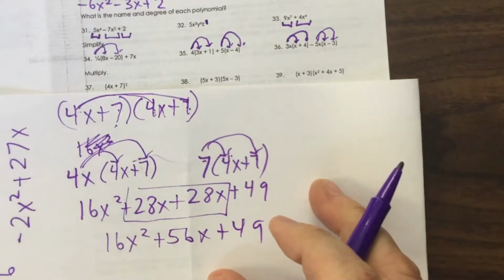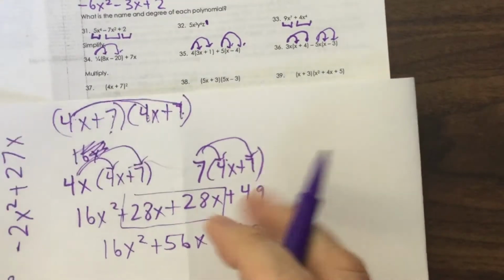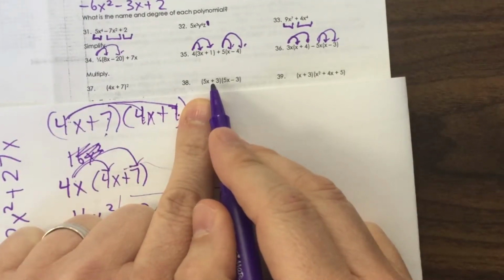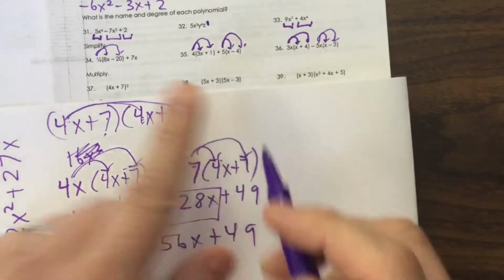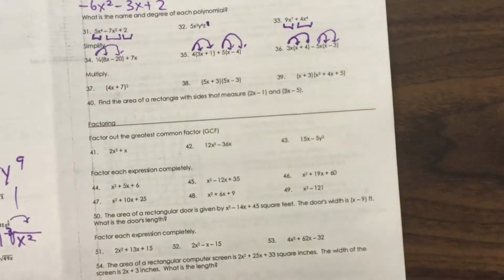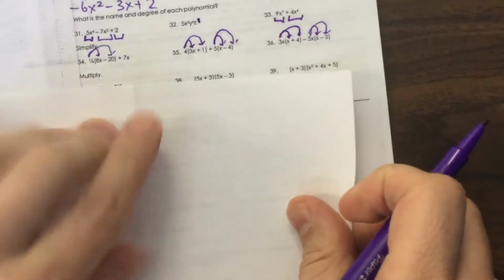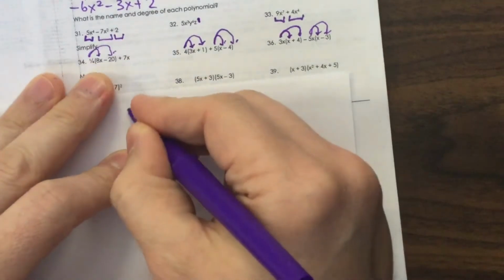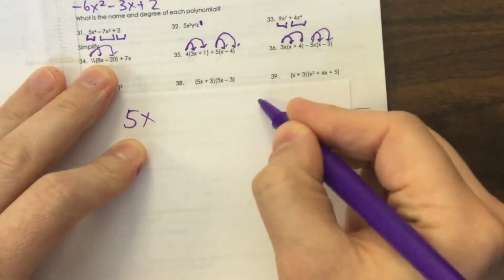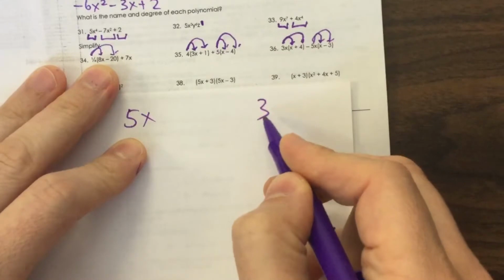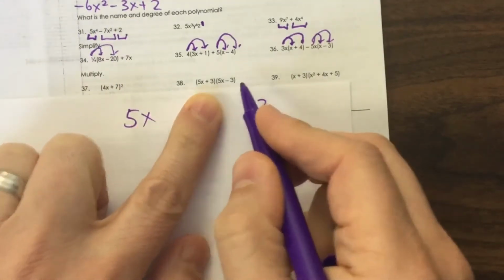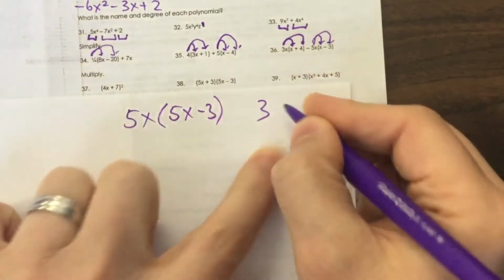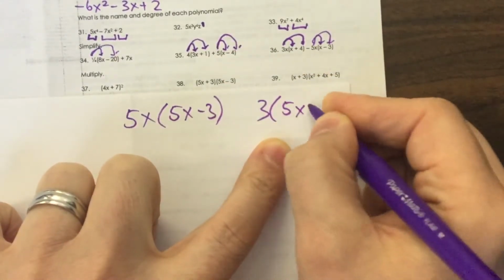Number 38 is not the same thing twice. It looks similar, but you have a positive binomial and a negative in your binomial. Okay? So all the steps are the exact same. We're gonna split the first one. Okay, so I'm gonna write the 5x here, go way over here and write my 3. I split it into 2 big pieces. Then I write the second one twice. 5x minus 3. And then over here another 5x minus 3.